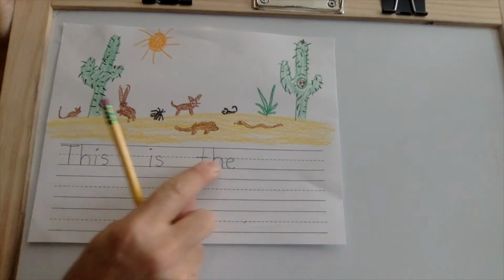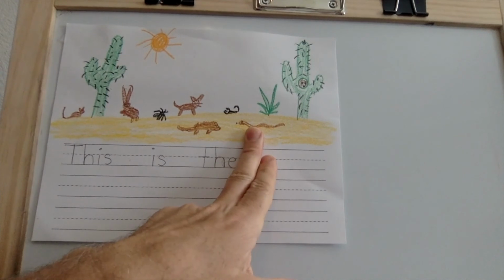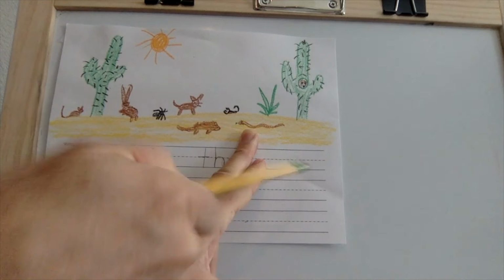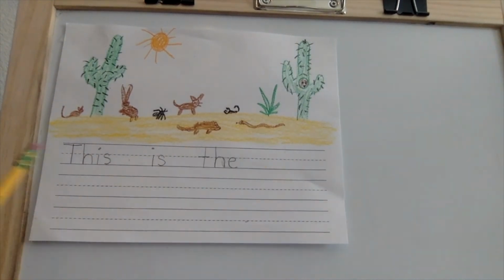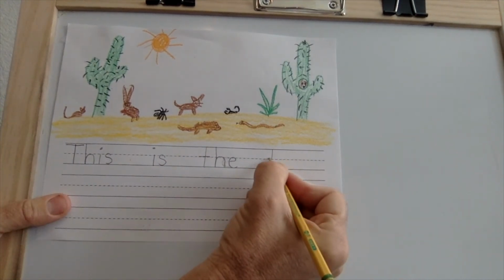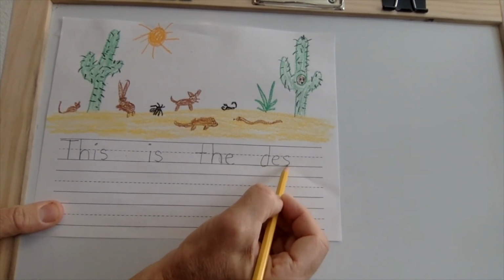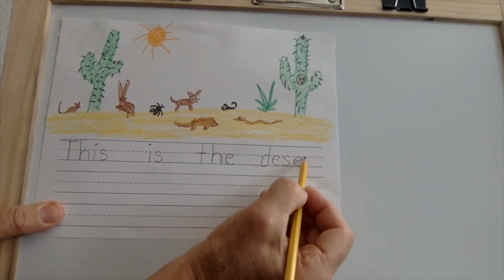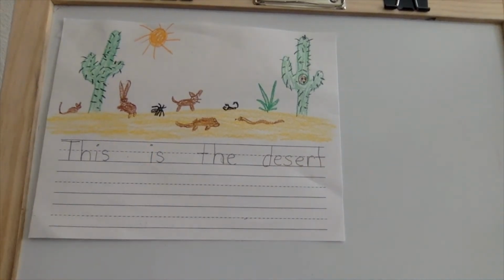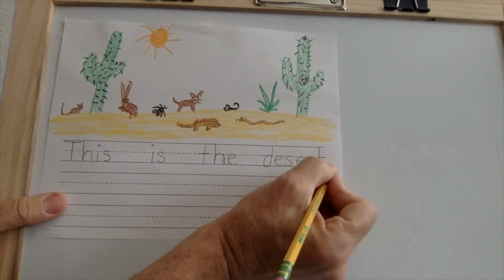This is the desert. Now, if I leave two finger spaces, I think I might be able to fit desert. If yours fits, you can write it here. If it doesn't fit, you have to go down here. Let's see if I can write desert. Watch me, then write it like I do. D, E, S, E, R, T. I made it just fit. This is the desert. Period.